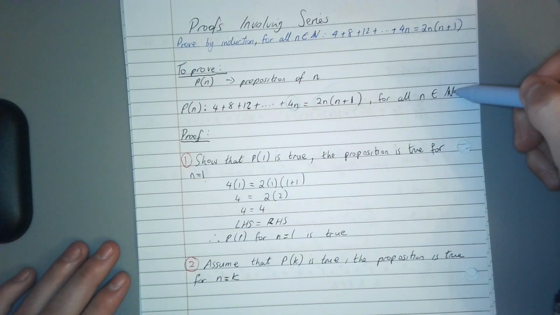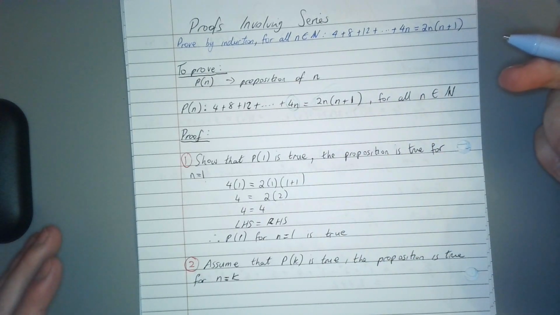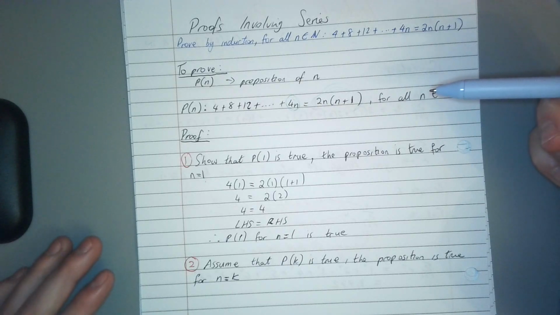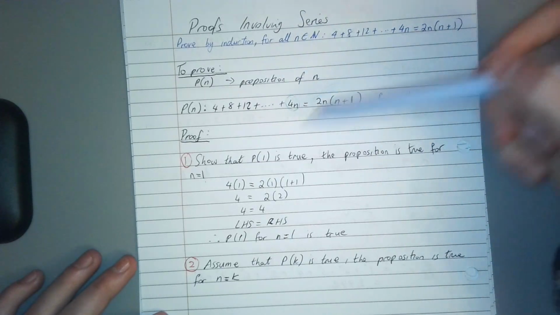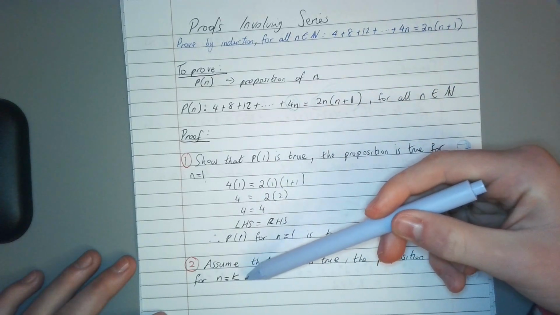If we were to fill in any random number, we are going to say that it's true. We don't know what it is, but we're going to call it k. We can't call it n because n is our unknown value or variable, so we're just thinking of another number. That number is going to be k.